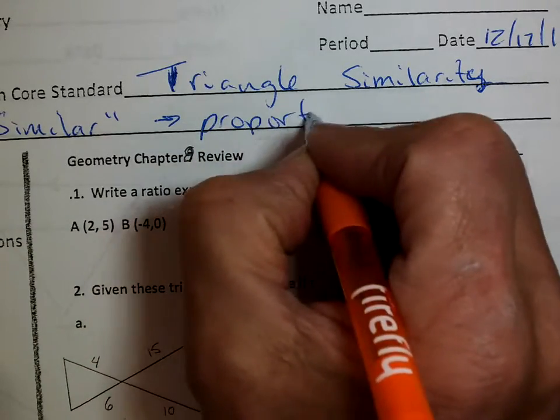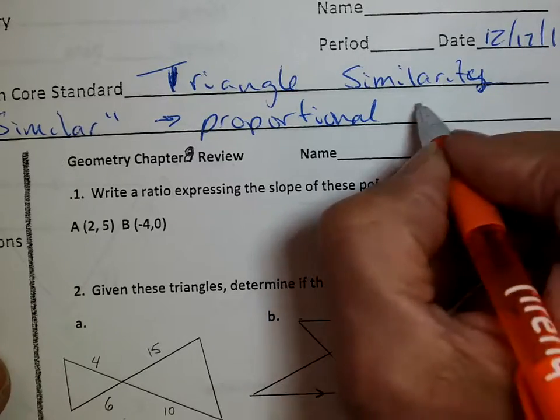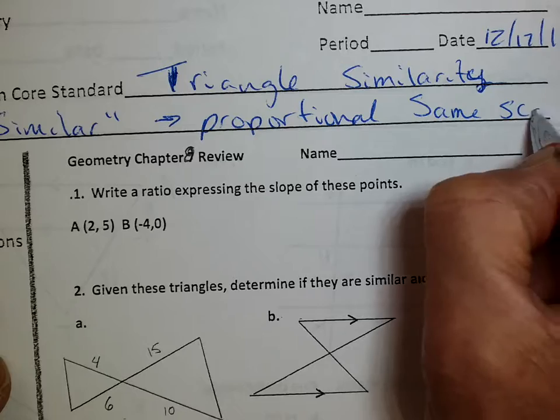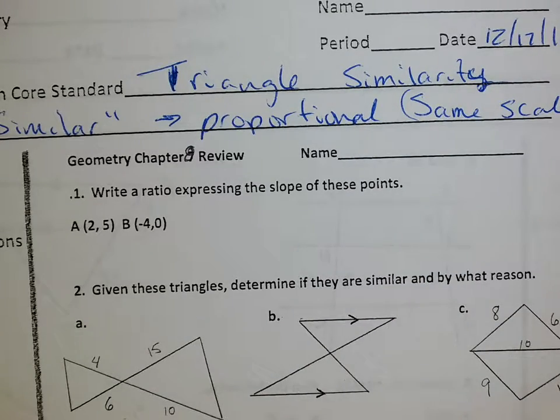Proportional, which means they have the same scale, okay? They have the same scale factor, like whether it's 1/2 as big, twice as big, 2/3 as big, but similar figures will have the same scale, right? Okay, good.